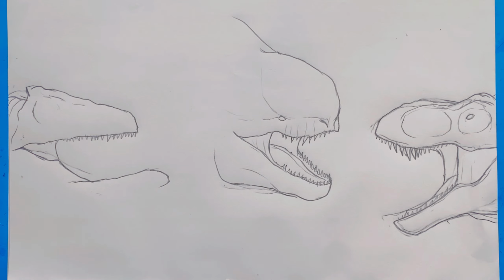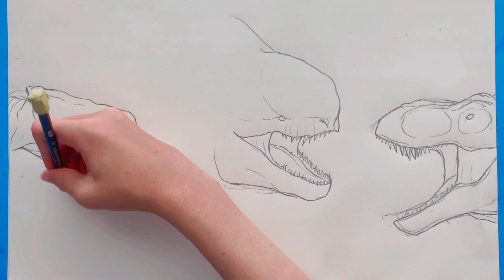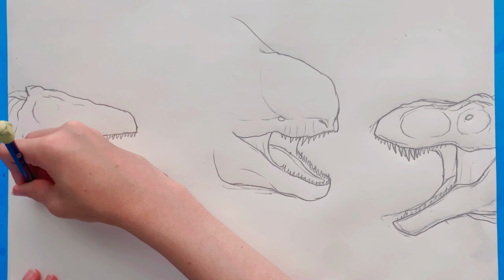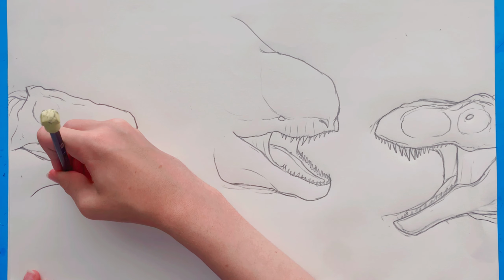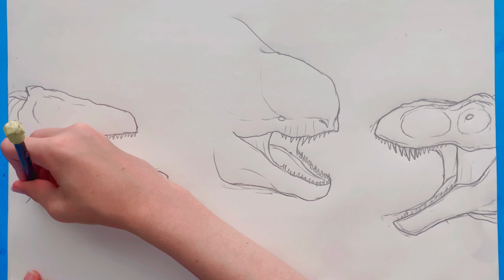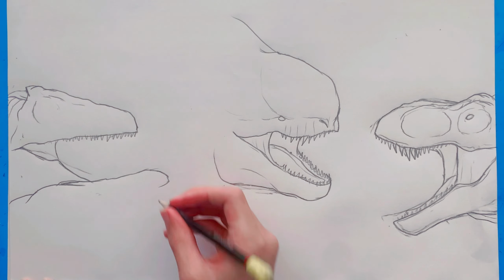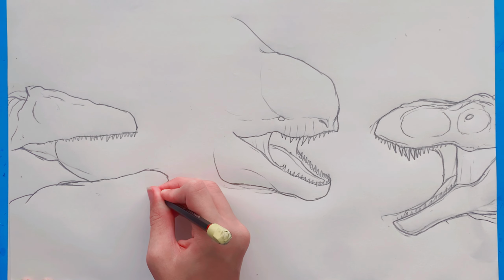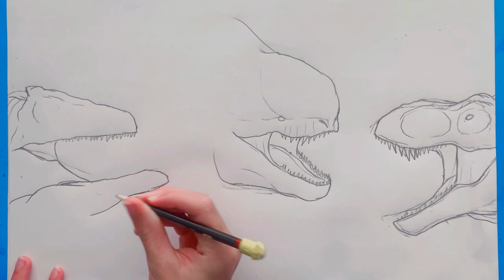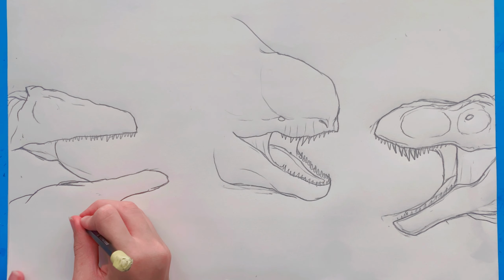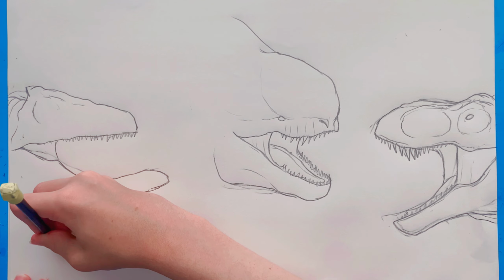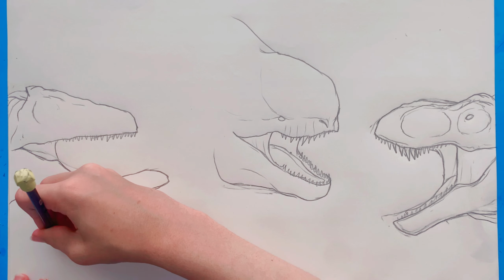I'm gonna do some sort of head like this. And how about this? I'm just gonna make it come up, down. But I'm gonna make, yeah, how about this?